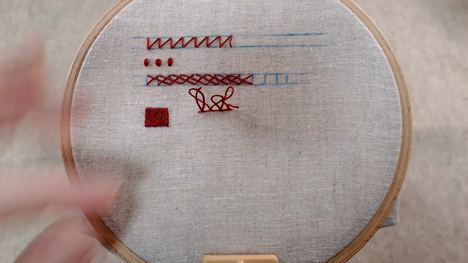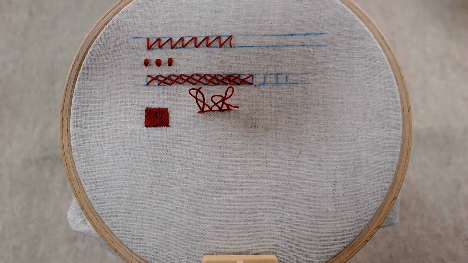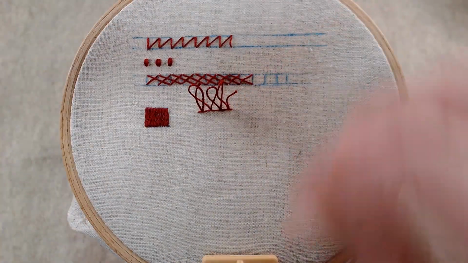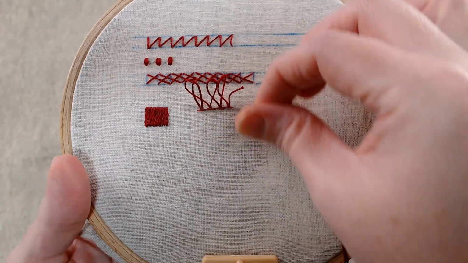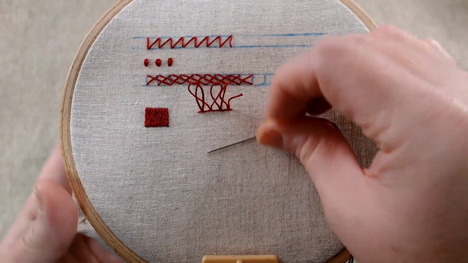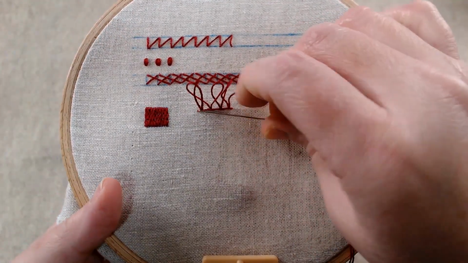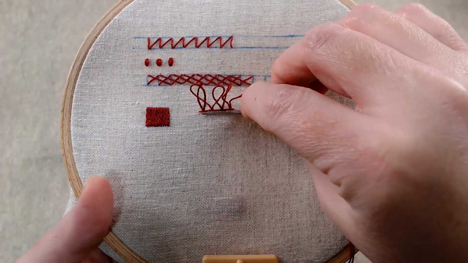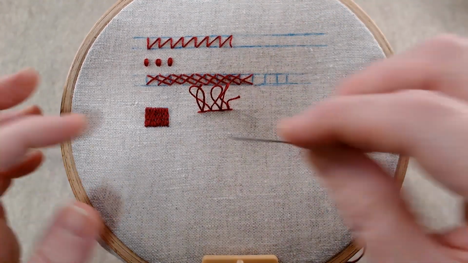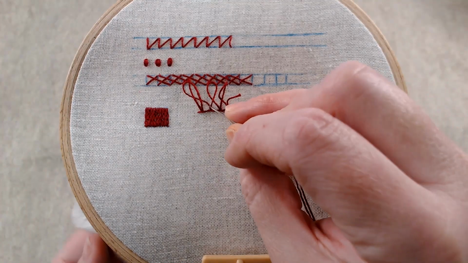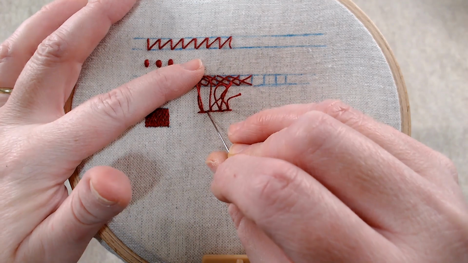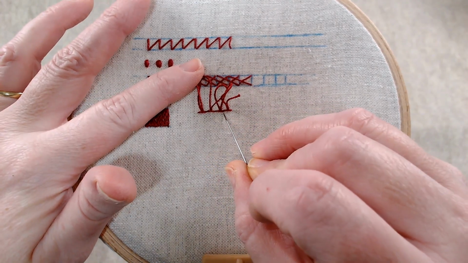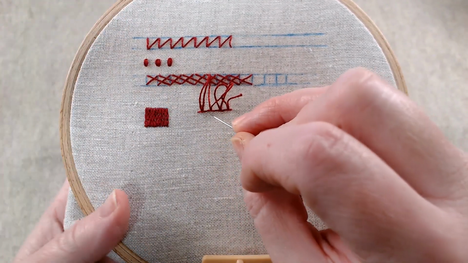So you can create quite a nice effect just like that, but I'm going to do a couple more layers and show you how to create a fill using this. So we're going to come down a tiny distance, so like a millimetre or two, and we're going to make another row, but this time our loops are going to sit in between that first line of stitches, so our loops are going to be all offset.